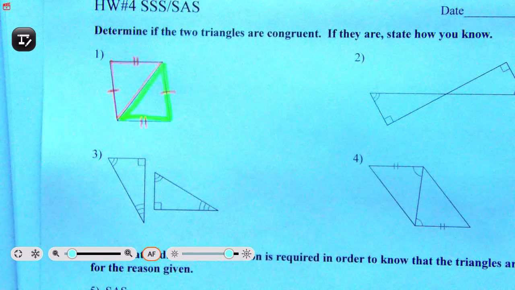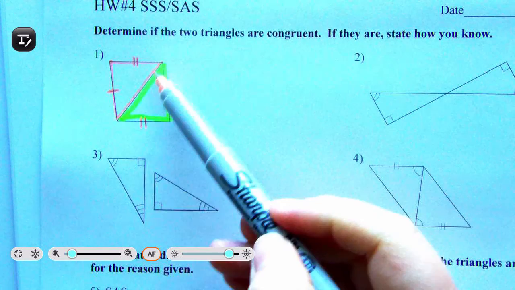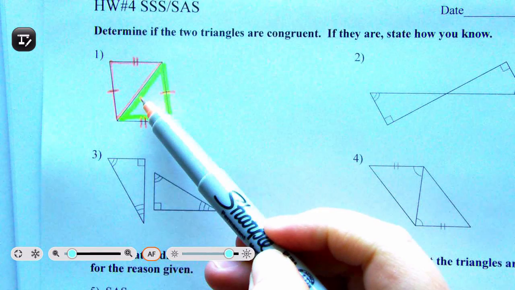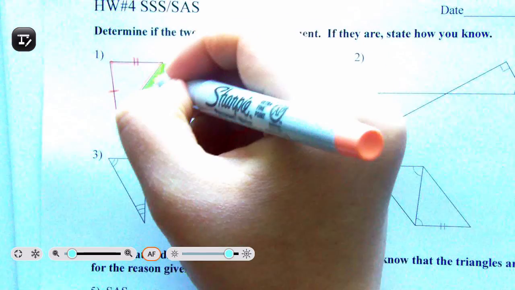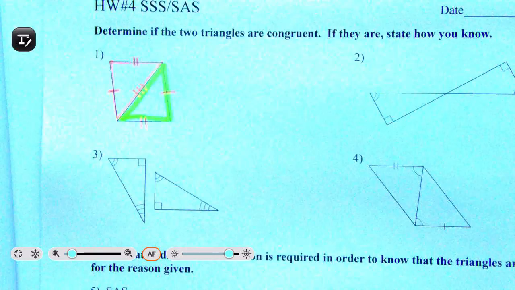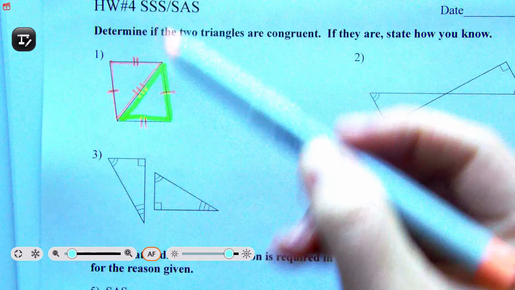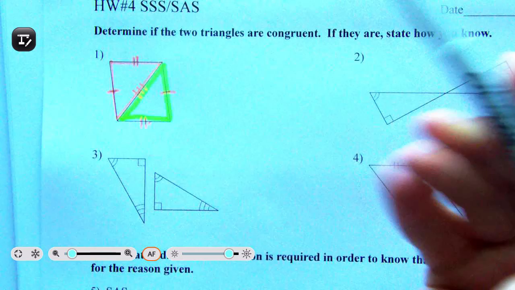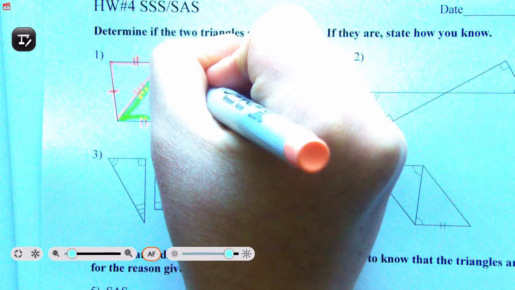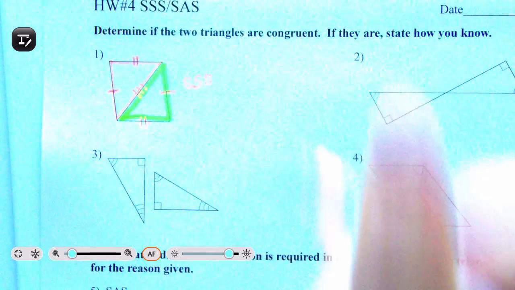And then do you see how this line is shared? It's on the yellow and it's on the, let's call it pink. So because they share the side, it is the same side, so it is congruent to itself. So what do we have? We have side, side, side. So therefore, this is congruent by side, side, side.